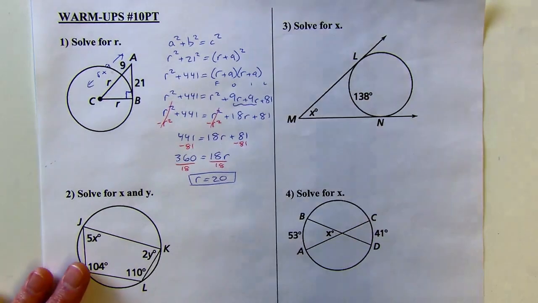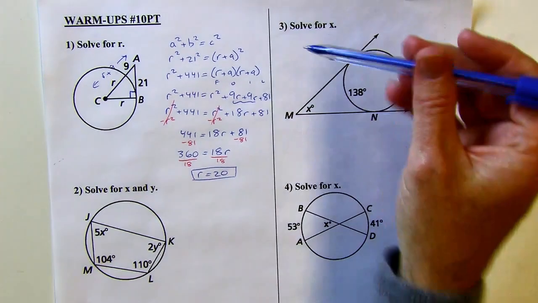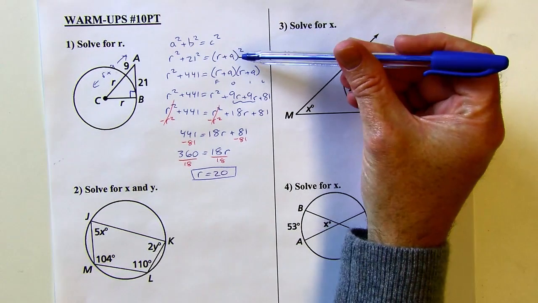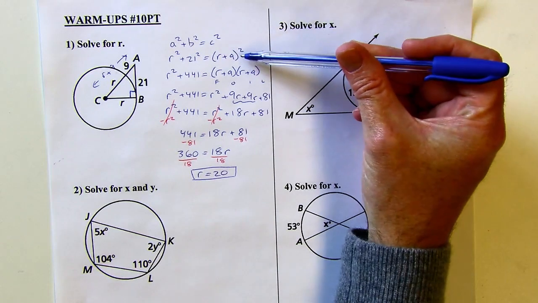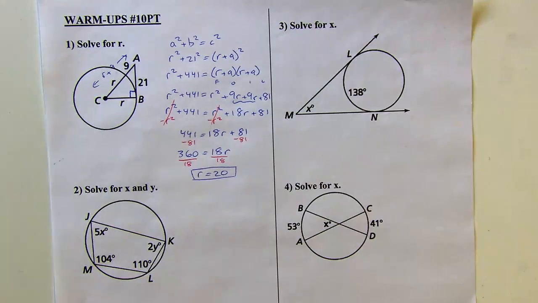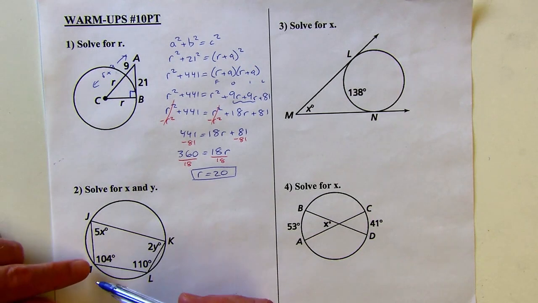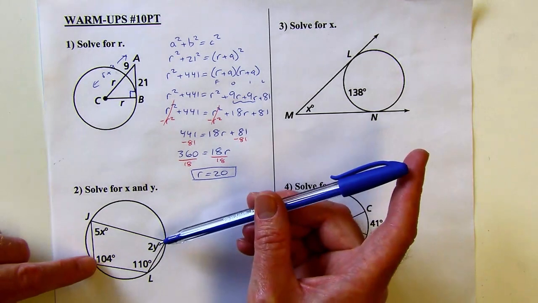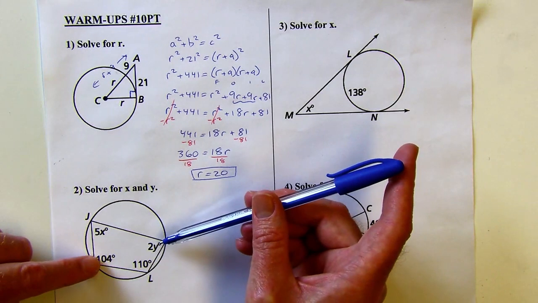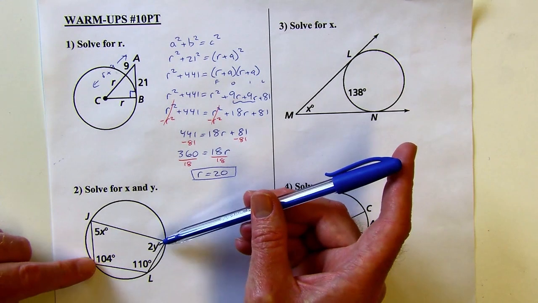Okay. All right. The biggest mistake I see on these is that people do the squaring incorrectly. You got to remember to FOIL that out. Okay, next up, I've got a quadrilateral that's inscribed in a circle. And when that happens, every time the angles that are across from each other, opposite each other, are going to be supplementary.